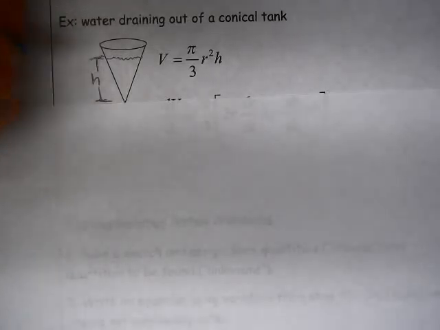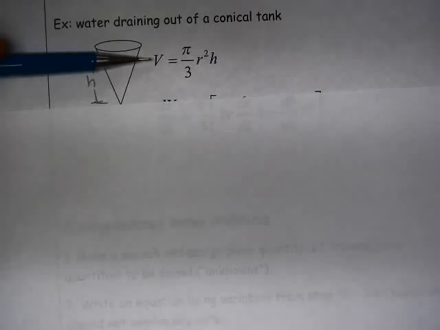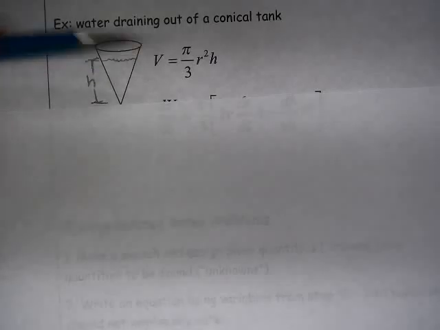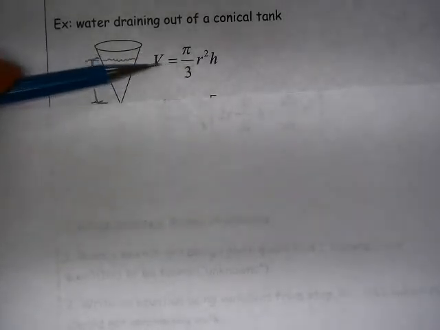And we might ask, well, how is that going to change the height? How is the rate of change of the height going to relate to that rate of change of the volume? So again, we start off with a relationship amongst the variables, amongst the amounts themselves, not the rates. And again, we're going to take the derivative with respect to time of both left and right.